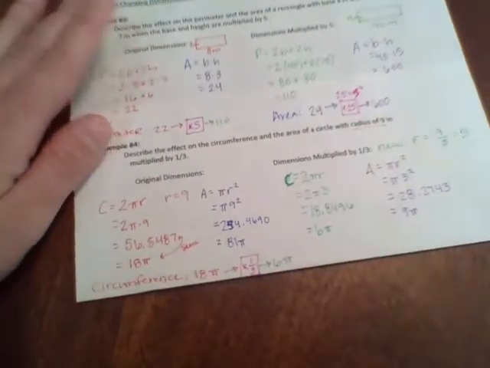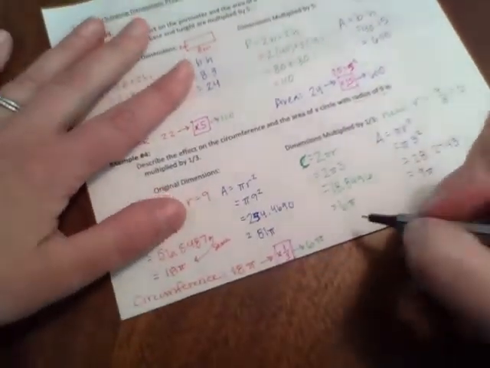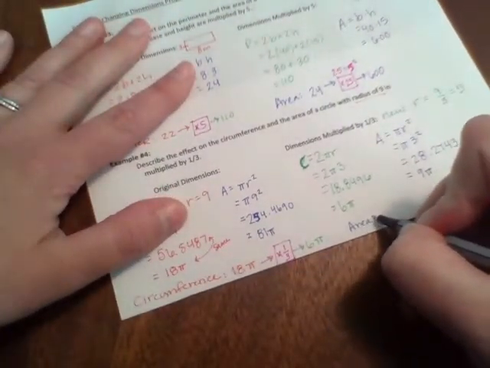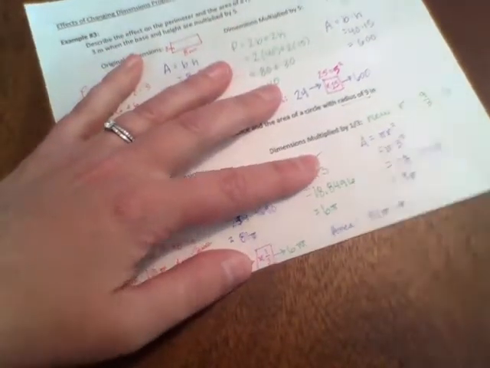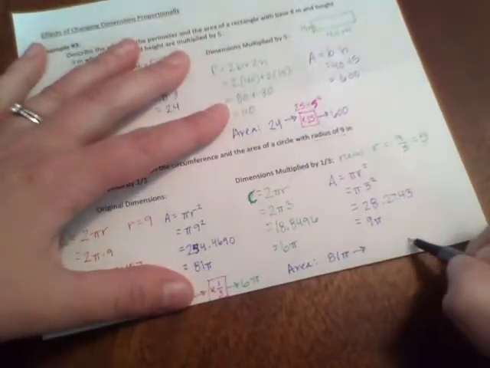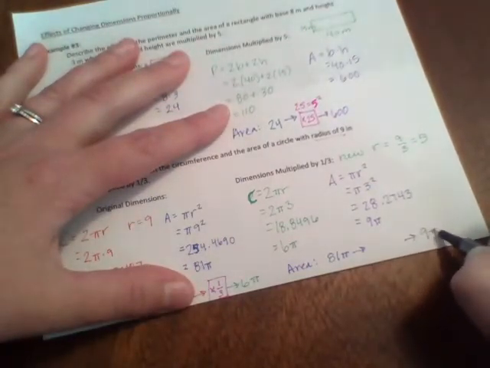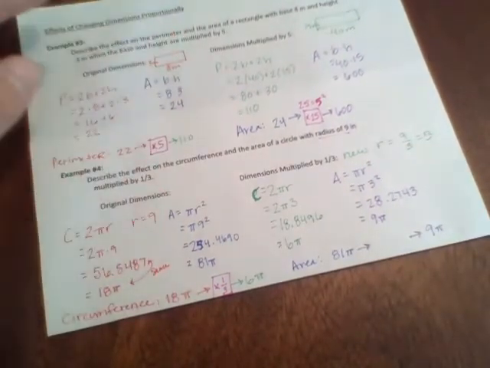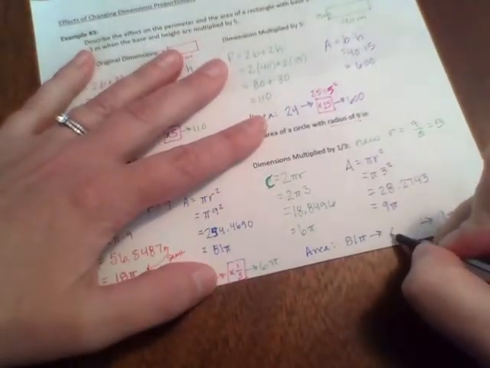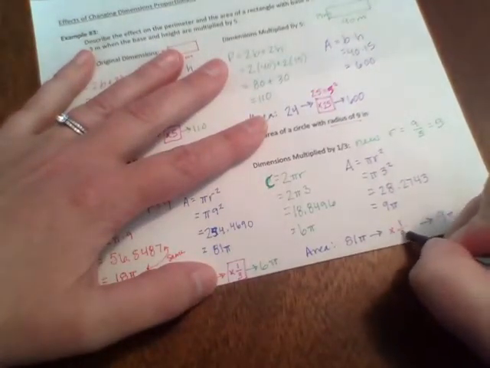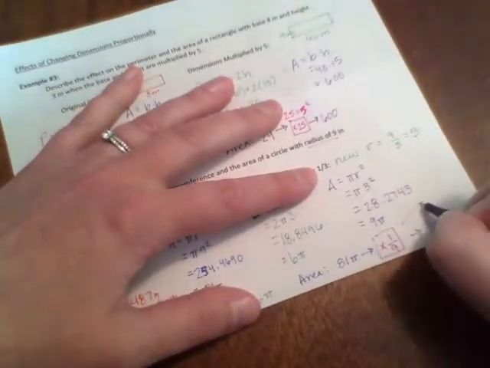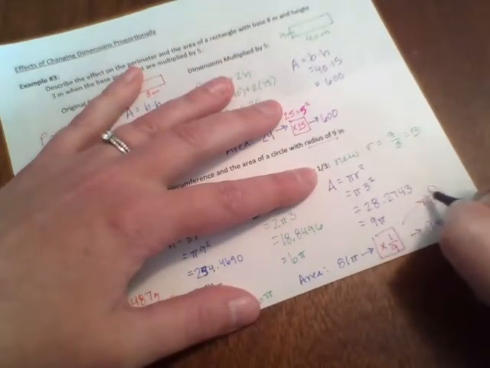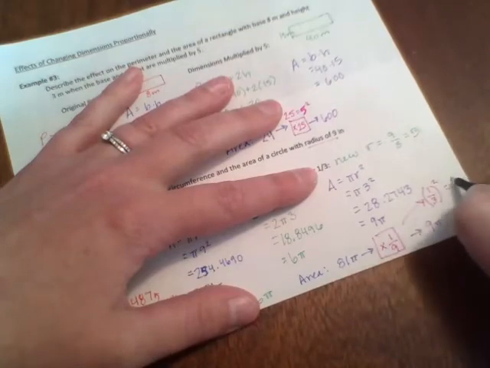However, jumping from circumference to area, area is moving from 81 pi to 9 pi. And so that's not multiplying by a third anymore. It's actually multiplying by a ninth. And so how do we get 1/9? We realize that 1/3 squared is 1/9.